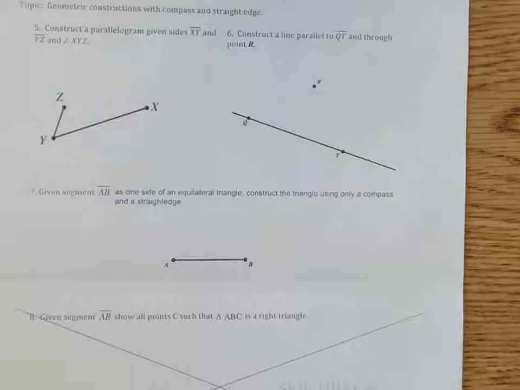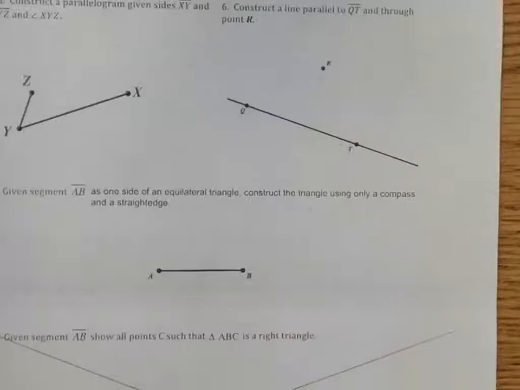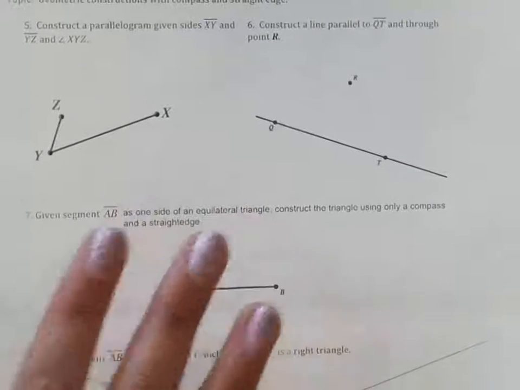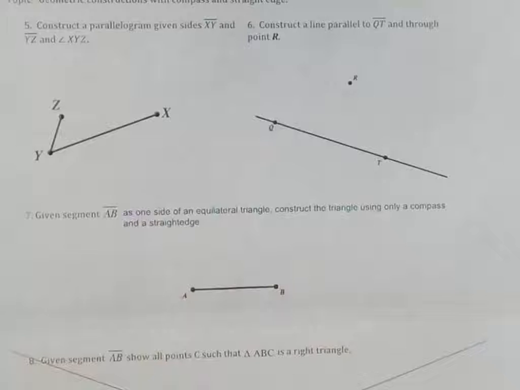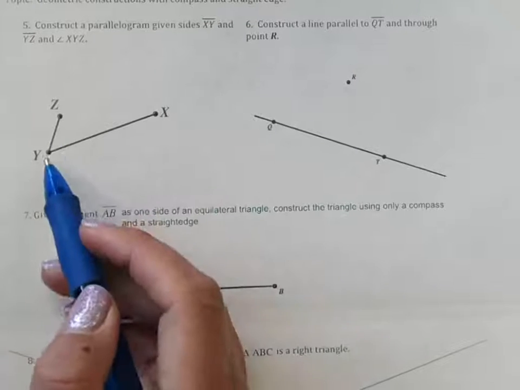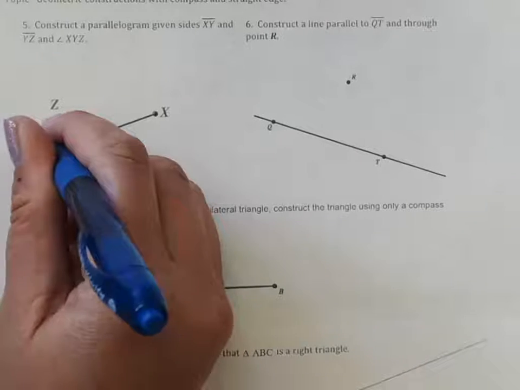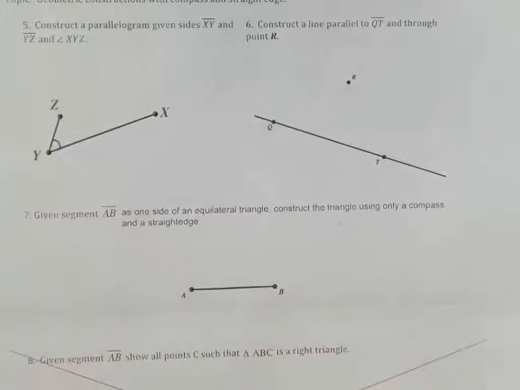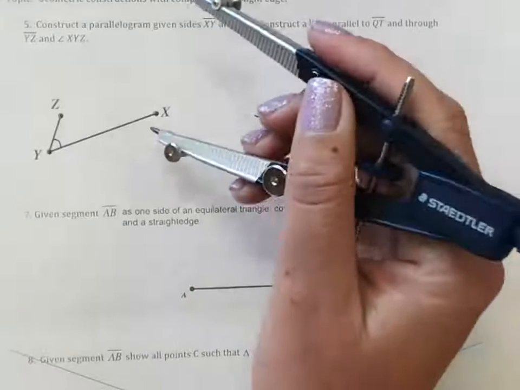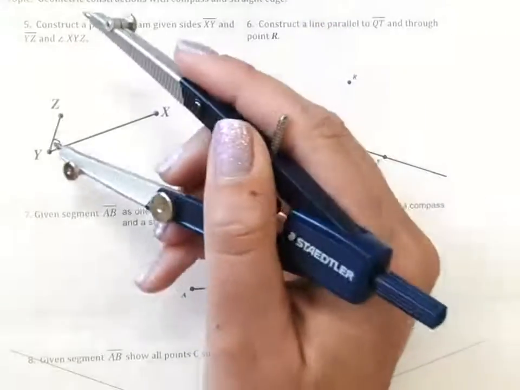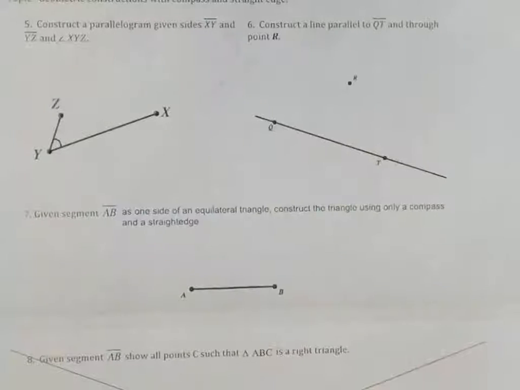So, number 5. Construct a parallelogram given sides XY and YZ, and this angle. Okay. So, our first step. What do we need to find? We need to find a side over here that is both parallel and equal to this side.